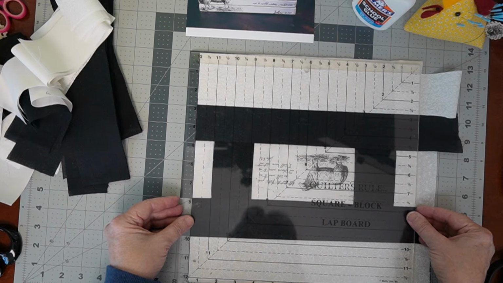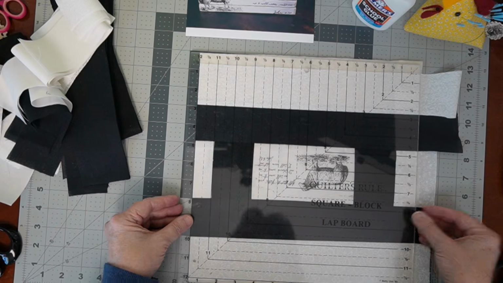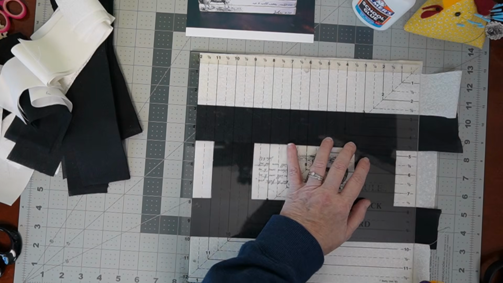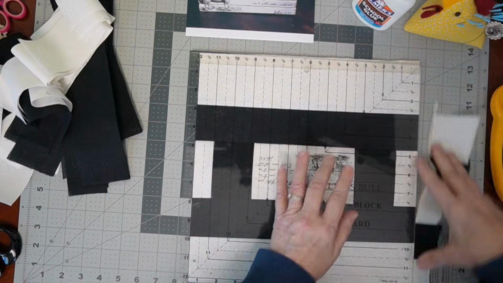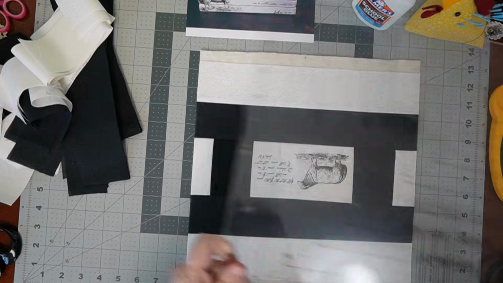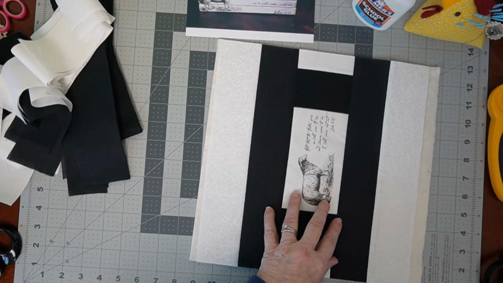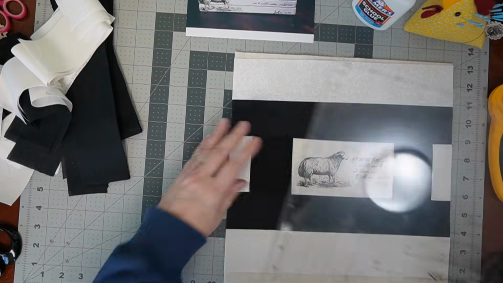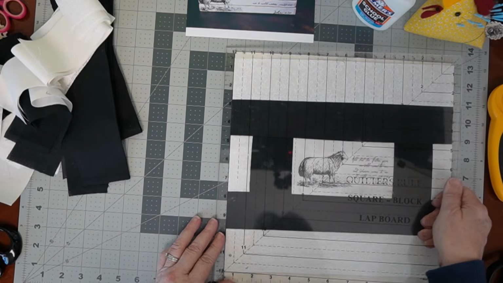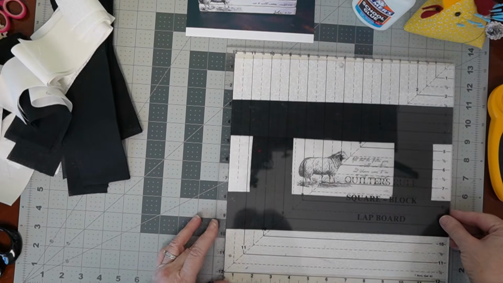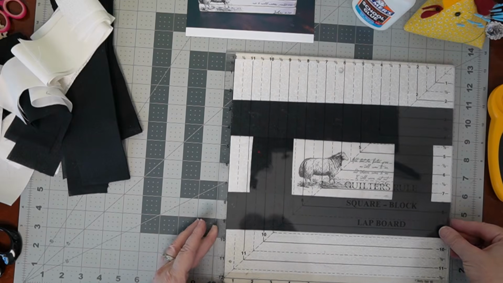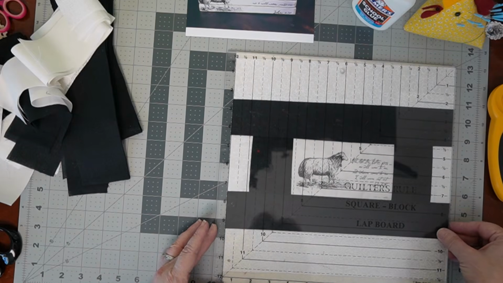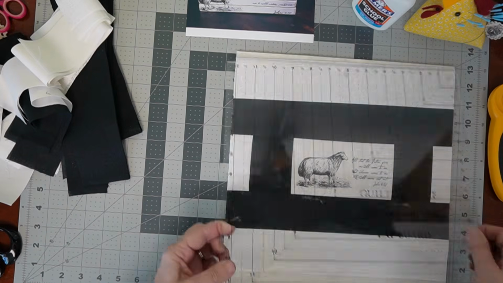That is going to be 12 there. Bring it back around. And that is 12. So I may need to add a teeny tiny strip up there.